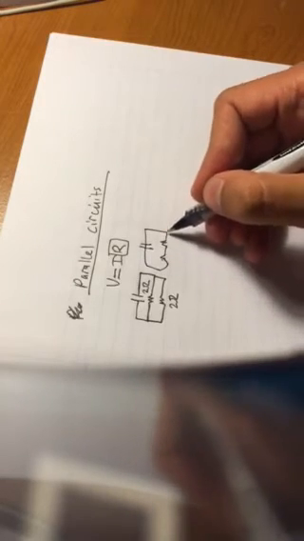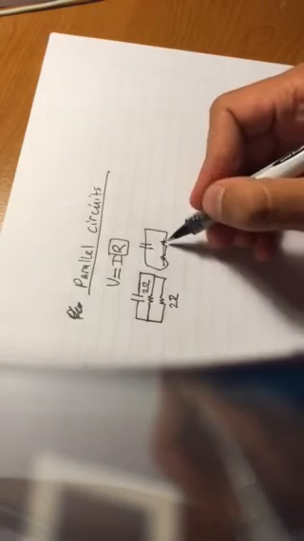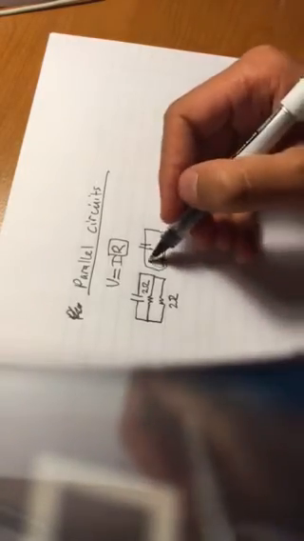See how they're in a line? You could draw a line through them this way, and that means they're in series, and you could just add them like I just taught you. But that's not what we're dealing with now.